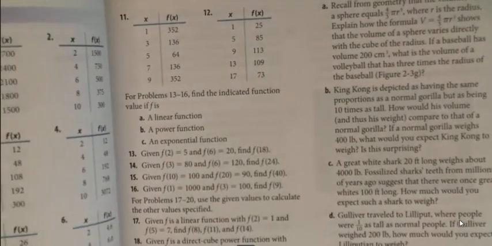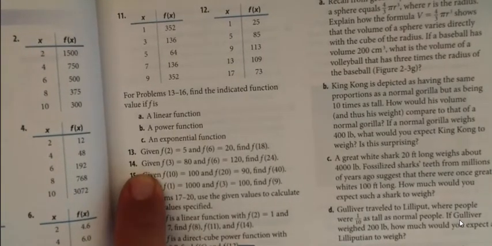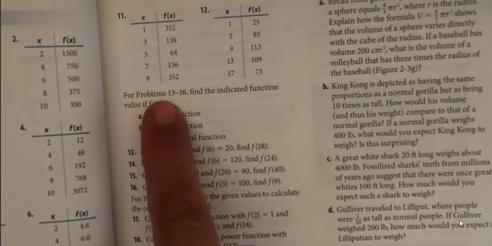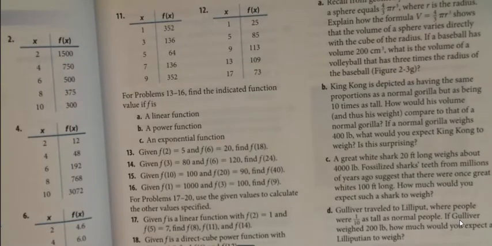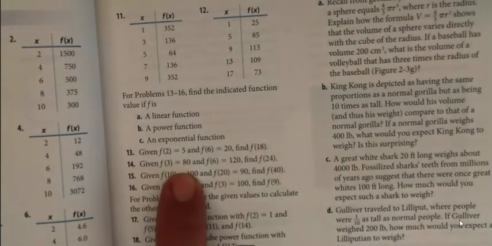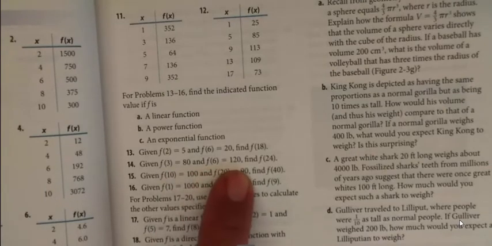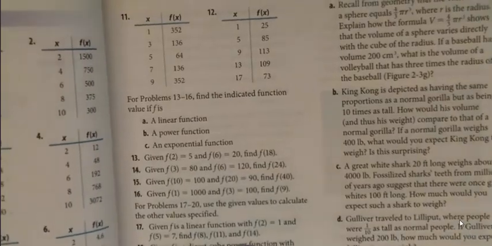Now we're going to do one of the evens from the problems that you'll get assigned. So on page 85, I'm going to do number 14 with you. The directions up here for 13 through 16 say to find the indicated function value, if f is a linear function, b, a power function, and c, an exponential function. And we are given f of 3 equals 80, and f of 6 equals 120, and we want to find f of 24. So we're going to need to make some input-output tables here.